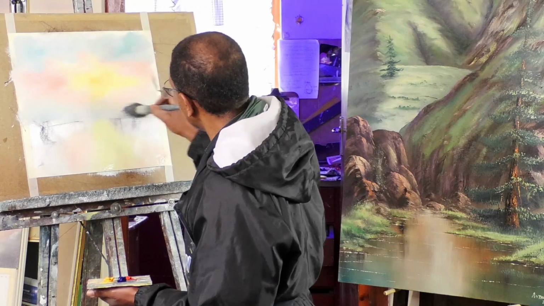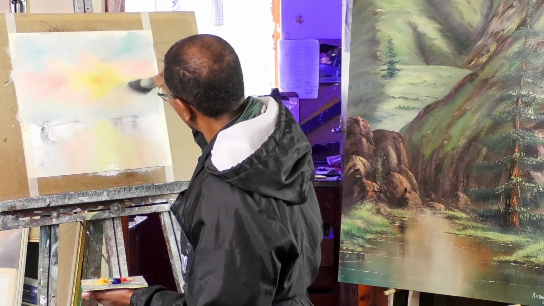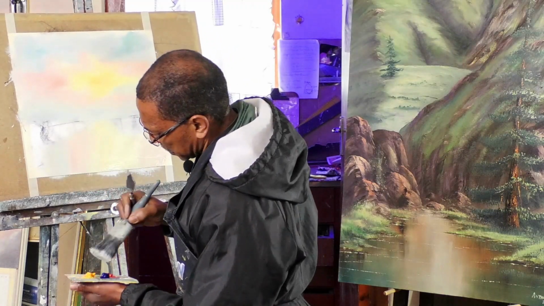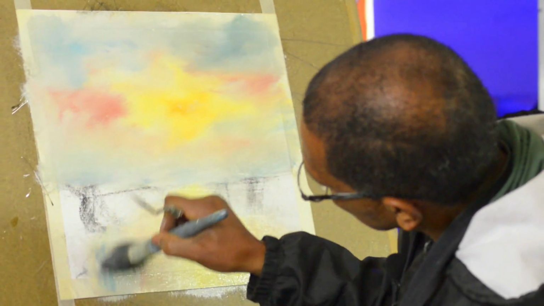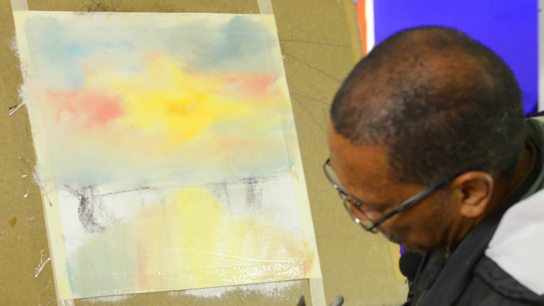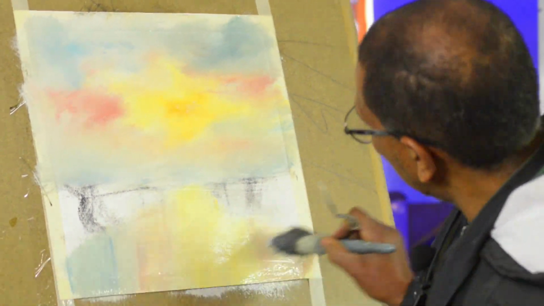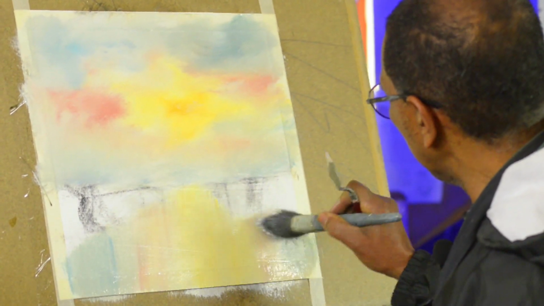There we go. And then the blue water down here. There's a little bit of blue down there where the water reflects the sky. And on this end, ever so little.